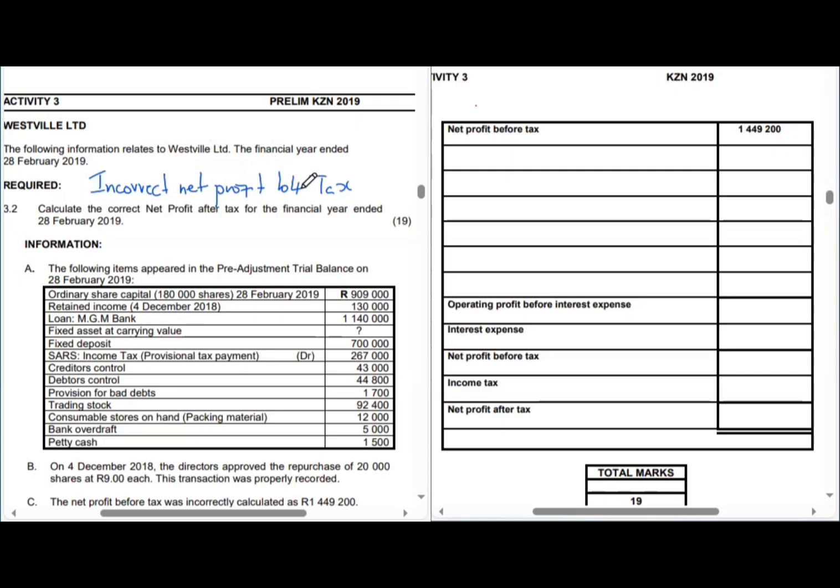So guys, normally I call this incorrect net profit before tax my zana, meaning it's a mini income statement with few errors or with some omissions behind it. So guys, we have our structure of our incorrect net profit before tax. As you can see, they gave us the amount for our net profit before tax.